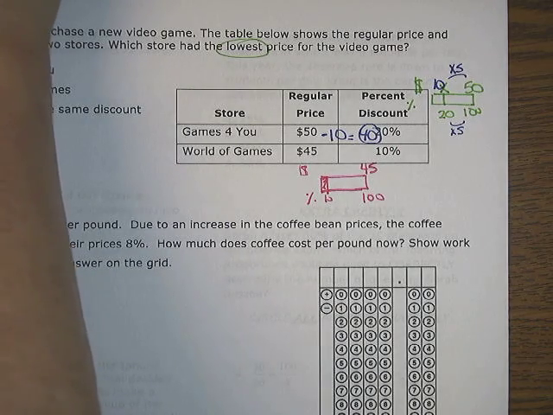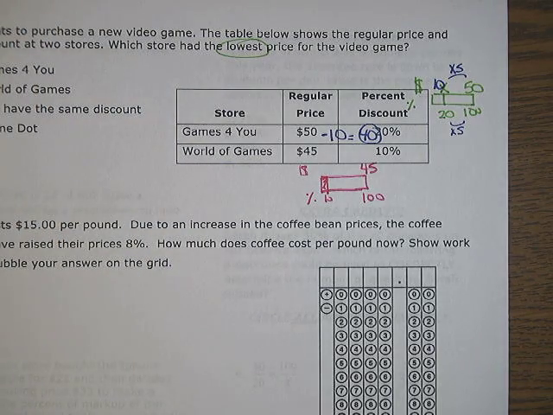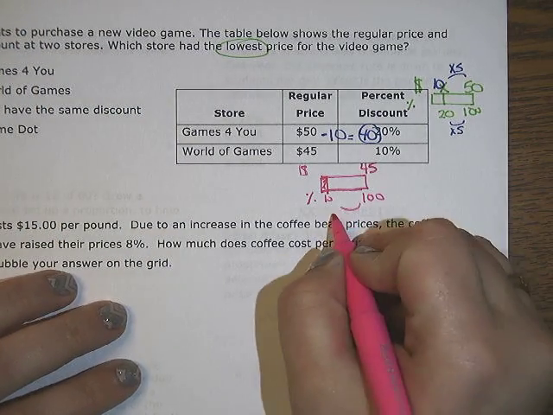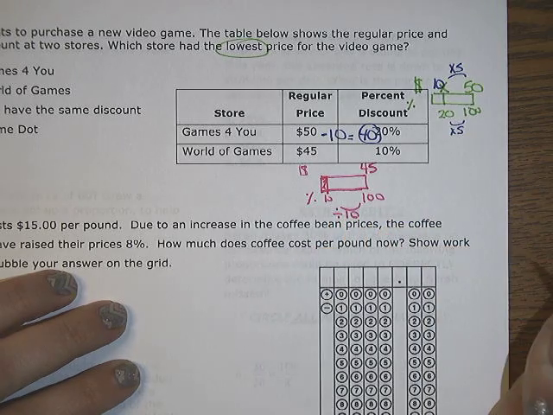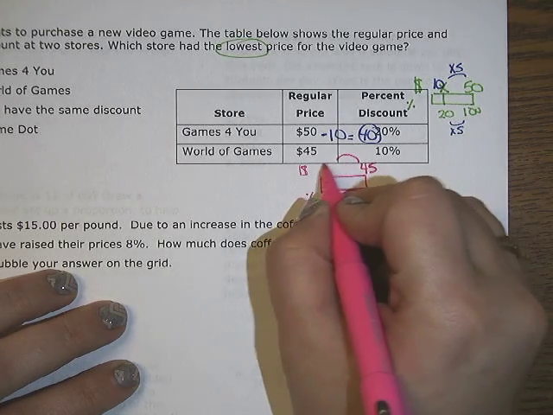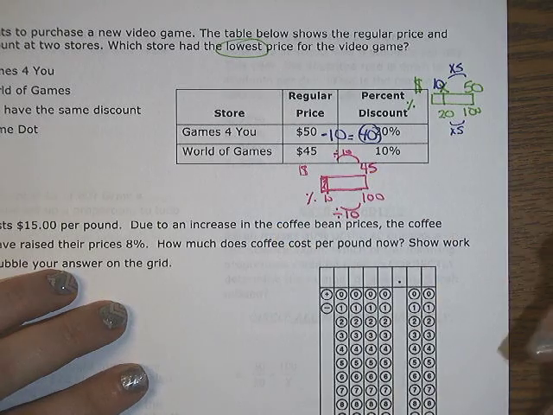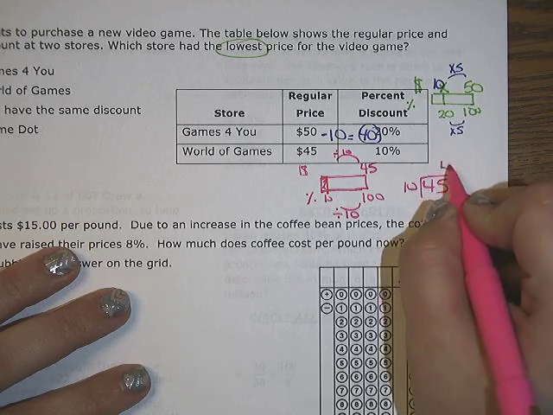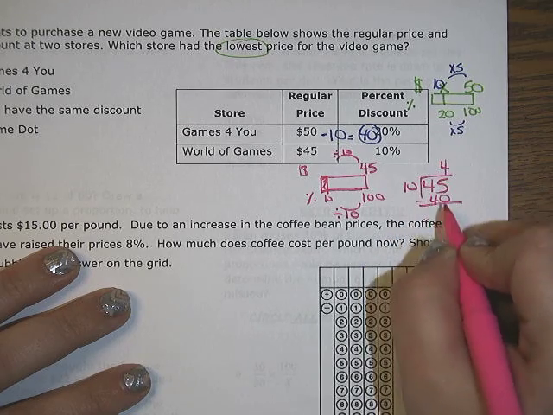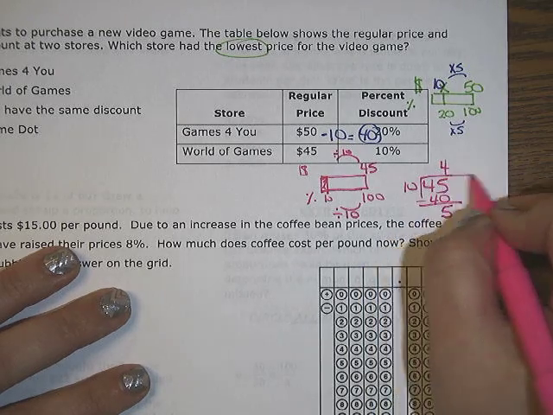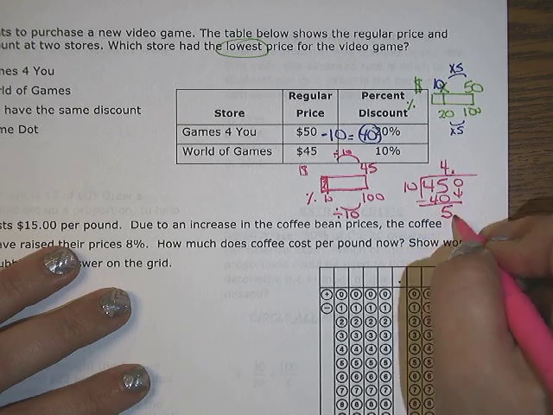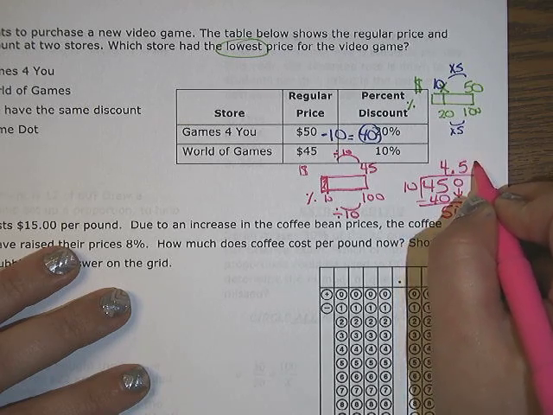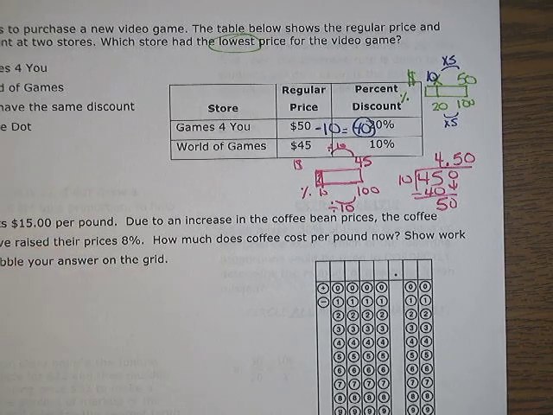Now I remember that Miss Davis told me, or Miss Ortega, or Mr. Loftus, that if you want to get from 100 to 10, you can just divide by 10. So if I do that up top, I divide by 10. Now if you're not sure, you can actually do the division. It goes in there 4 times. Remember, you don't want a remainder, so you add a decimal and a 0. And my answer is 4.5 or $4.50.